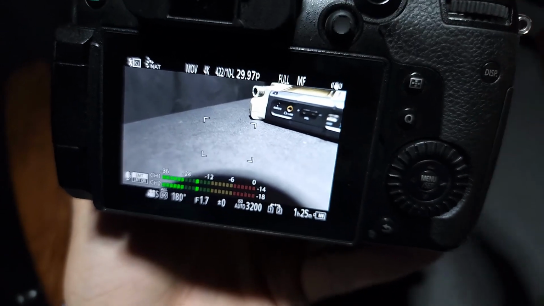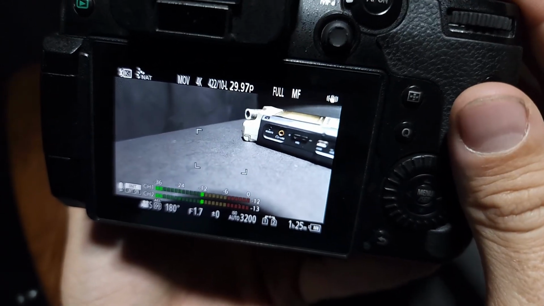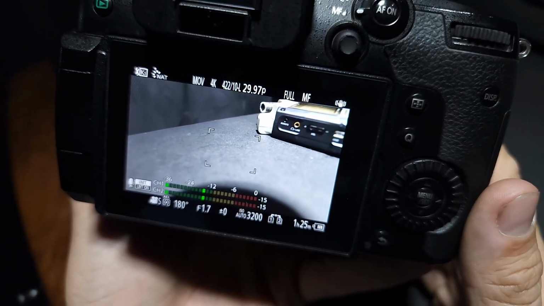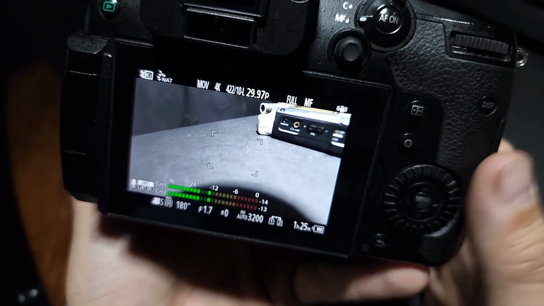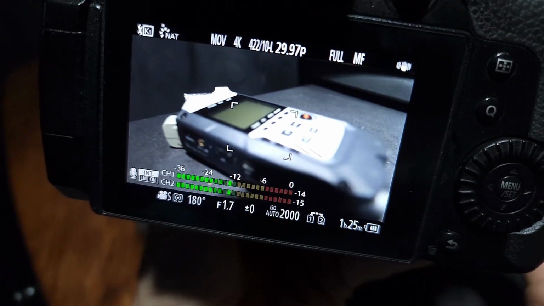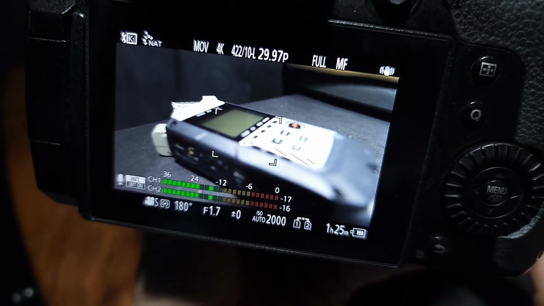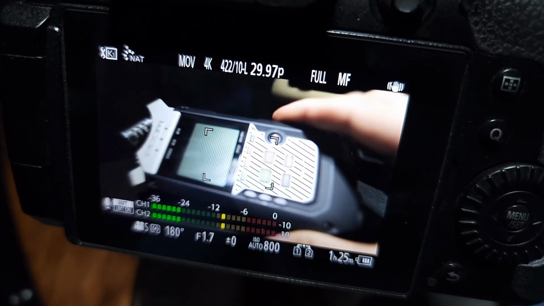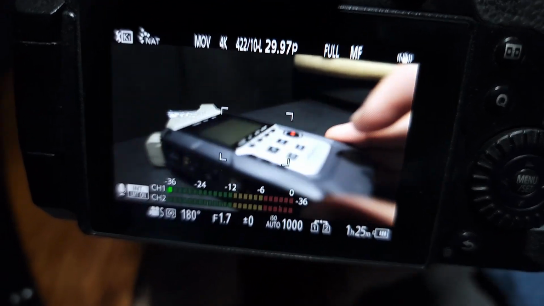It actually does not lock your settings. It simply locks the exposure, and that is very critical to be aware of. It locks the exposure, not the settings. So just to give a quick example, let's say that I want to get a proper video of this little audio recorder. Now we can see that this is very, very bright.